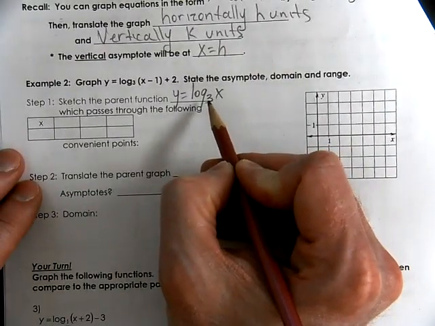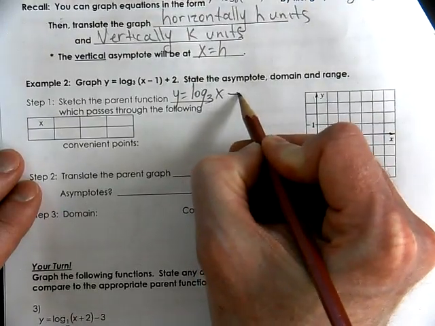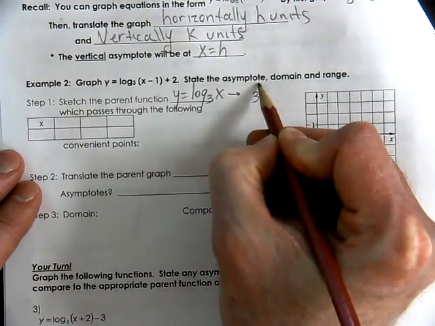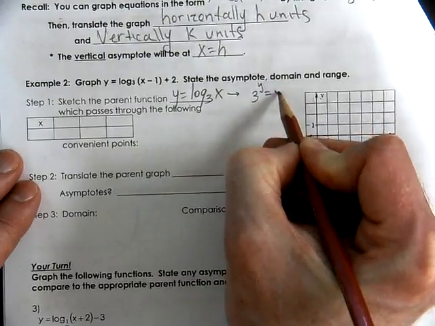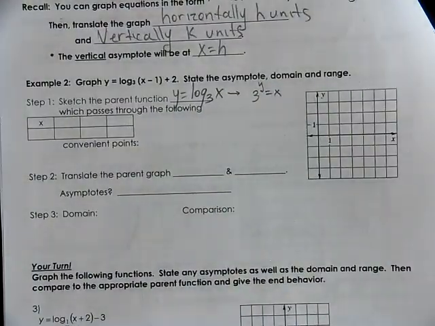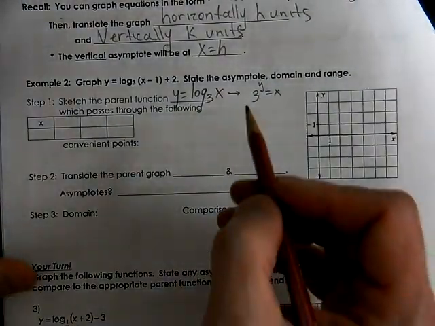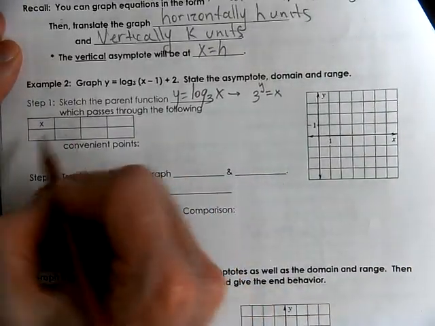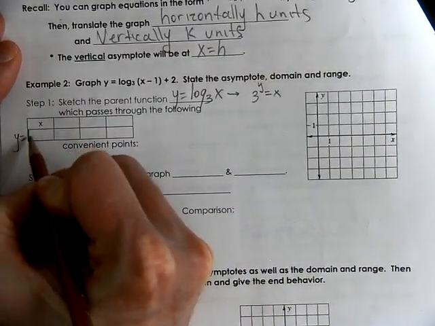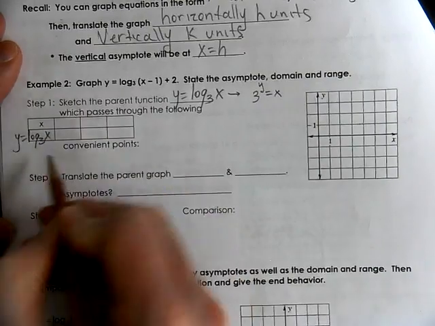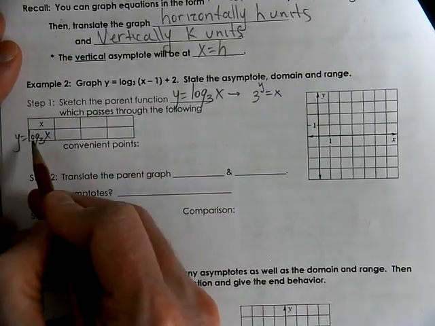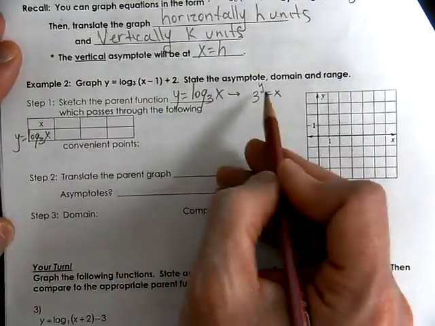So we're going to write this in exponential form. That is 3 to the y power equals x. And that helps us develop our table. We'll first start our table out. We're doing y equals log base 3 of x. That's what we're graphing. These two are equivalent. They mean the same thing.